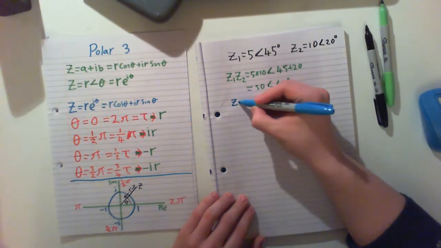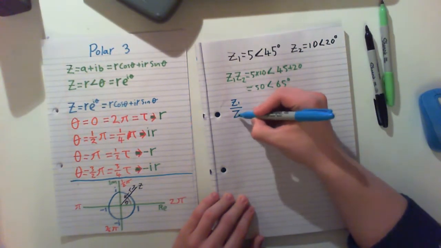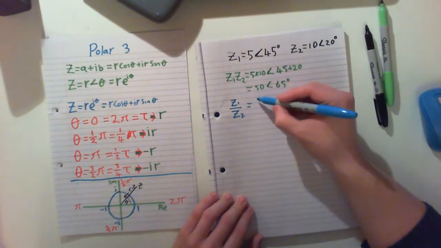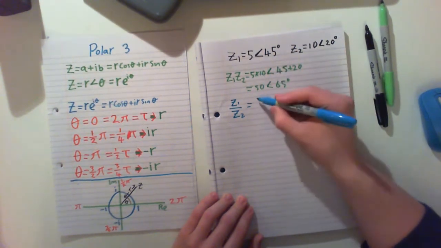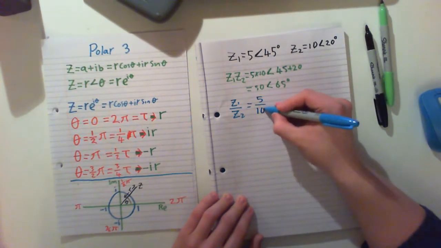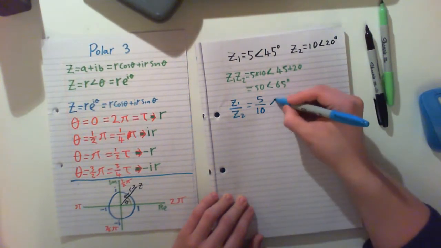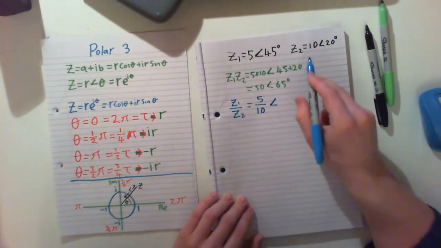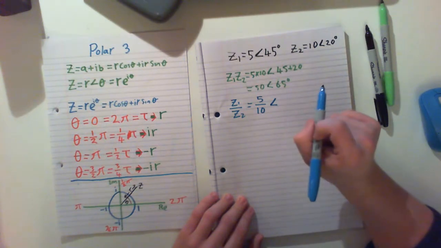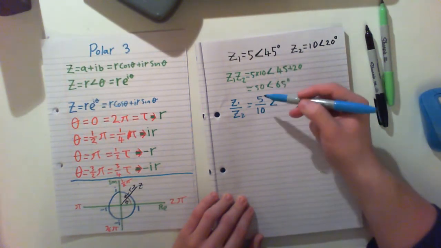I will now also do z1 over z2. And for this, we do a division for the two magnitudes. So we do 5 over the 10, and here we subtract our angles. Now, remembering with division, obviously multiplication is not a problem, but remember with division to get this the right way around.